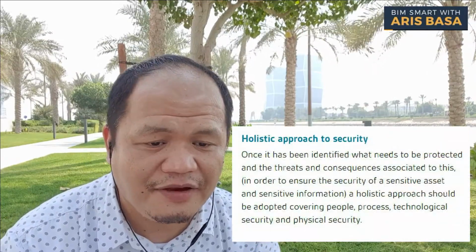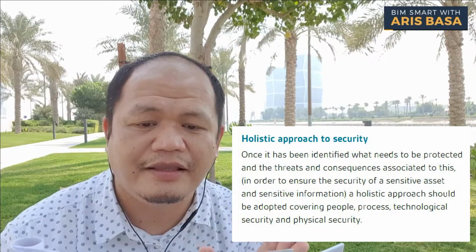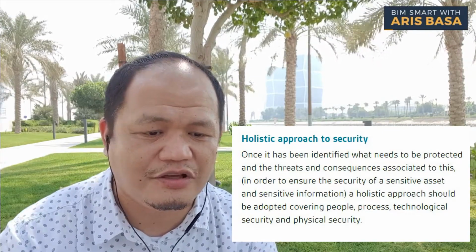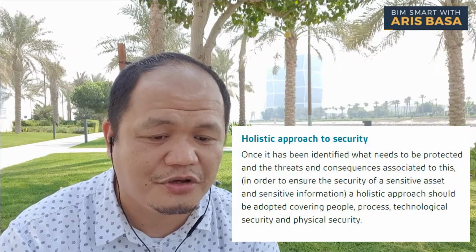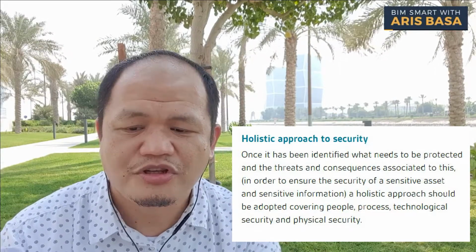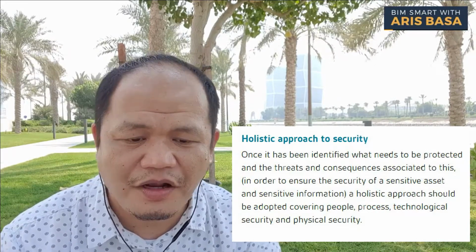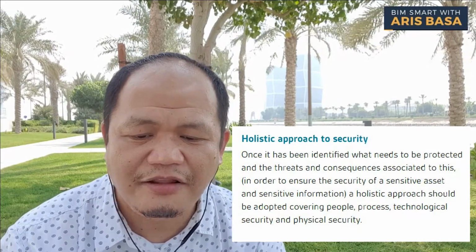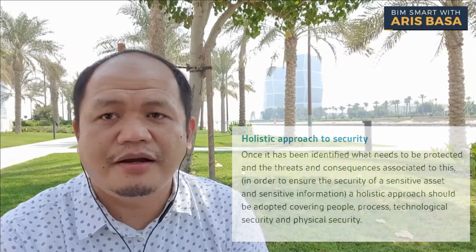So the last BIM guiding principle that is mentioned in this book is called holistic approach to security. Once it has been identified what needs to be protected and the threats and consequences associated to this, in order to ensure the security of a sensitive asset and sensitive information, a holistic approach should be adopted covering people, process, technological security, and physical security. So those are the 5 guiding principles of BIM as mentioned in this book. I totally agree with these guiding principles.